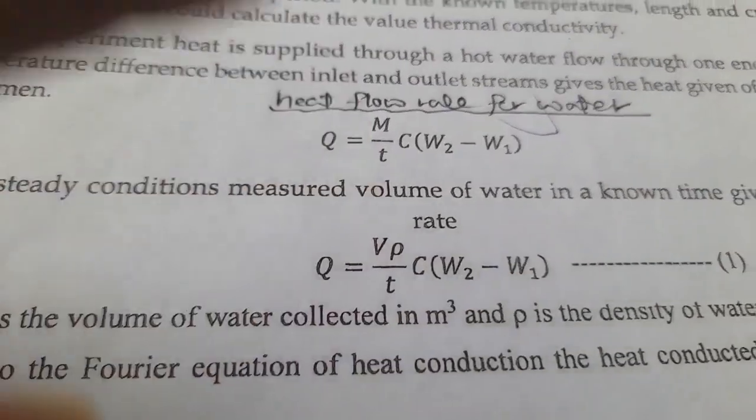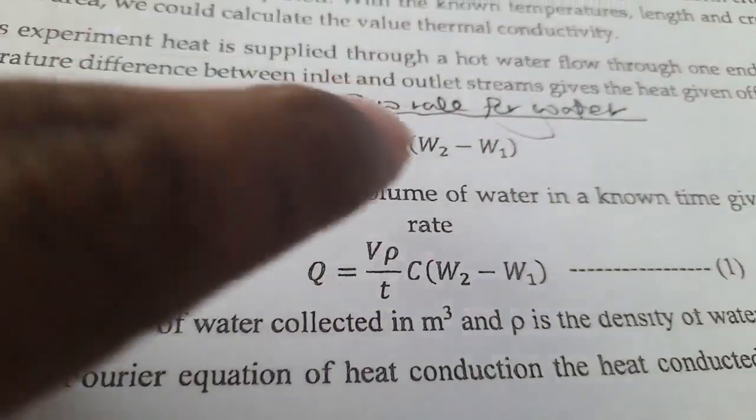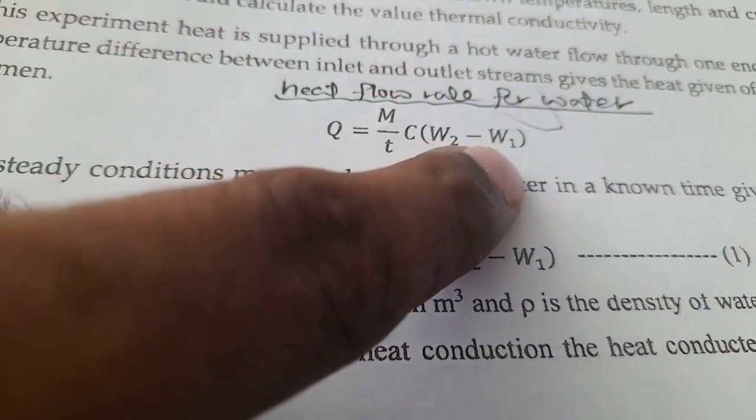But be very careful to apply standard units. Multiplied by the density of water, into the temperature difference of water, W2 minus W1, be very careful, divided by the time taken. So now in this equation, you know all the values. What is W2? That is the water outlet temperature. W1 is the water inlet temperature.